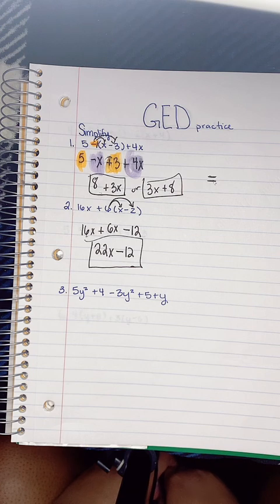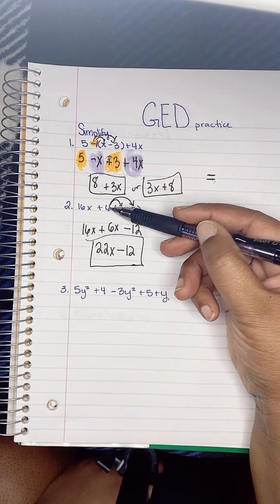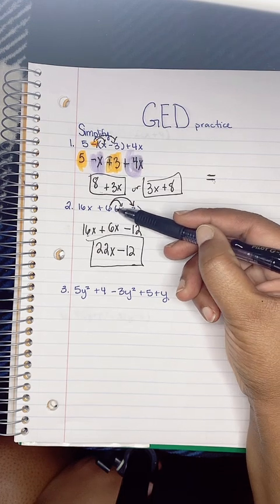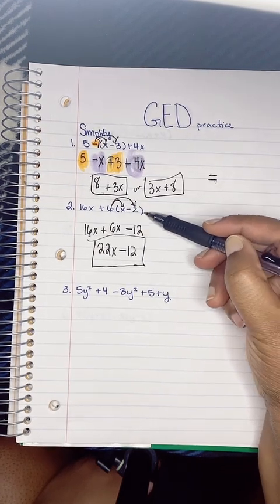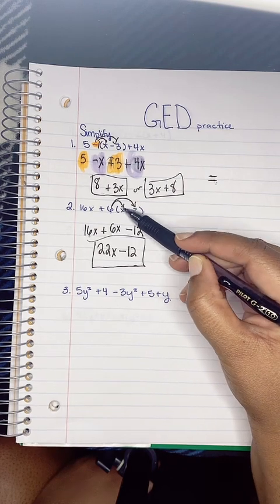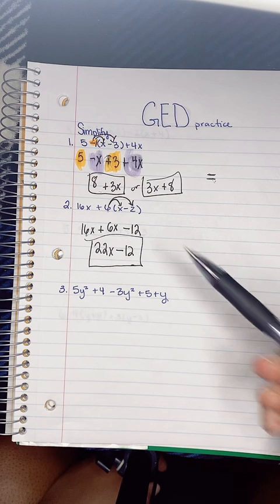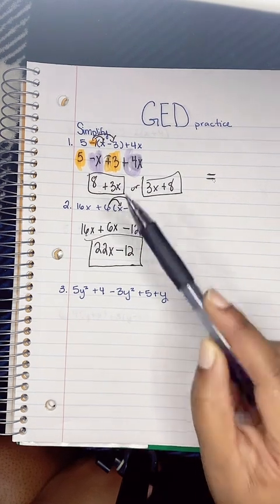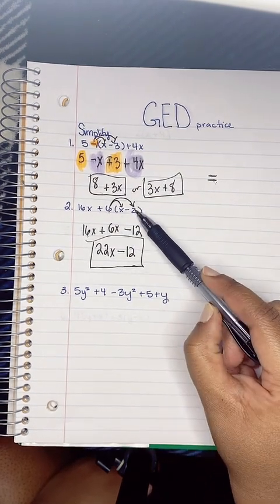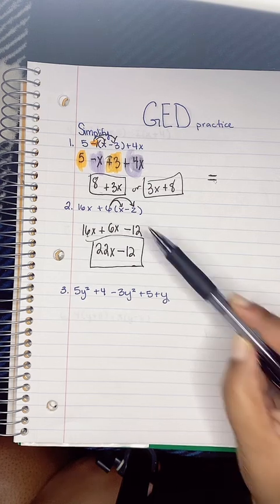Why not -2? Because this number 6 is attached to this whole parenthesis. So you have to multiply this 6 to both of these terms inside the parenthesis. That's why it's not a -2 right here, because you have to do this 6 times 2 to change it to a -12.